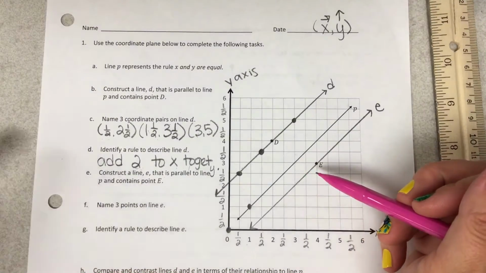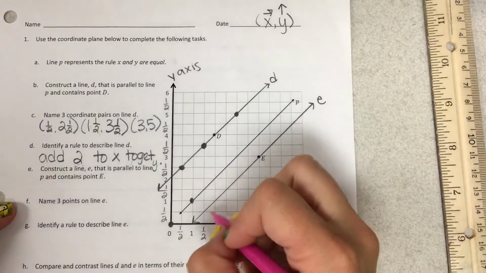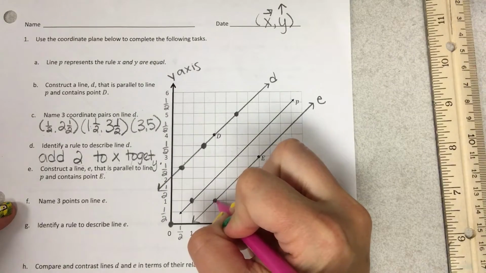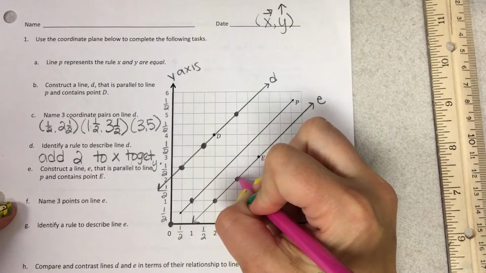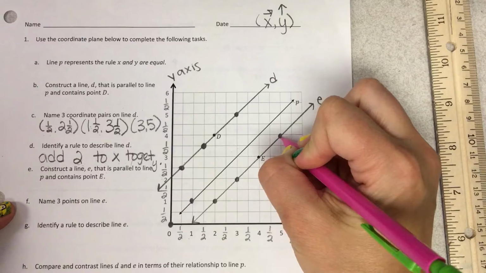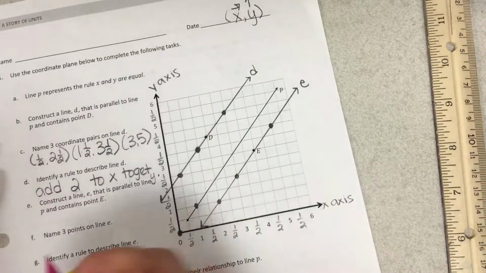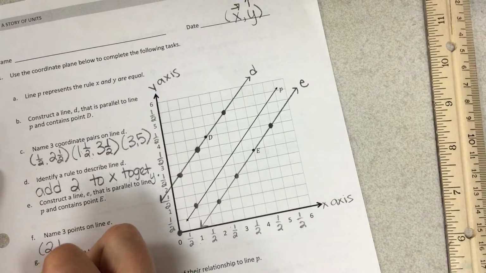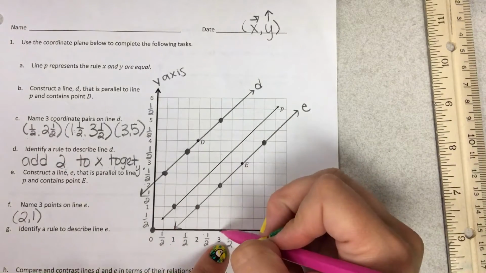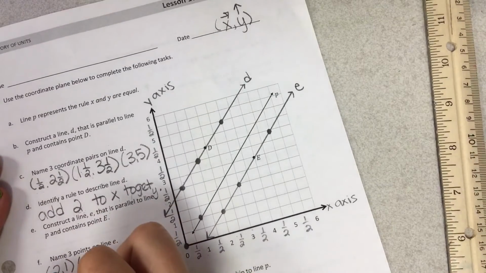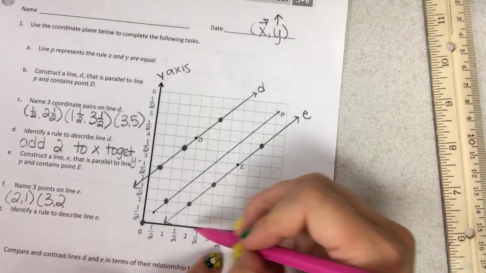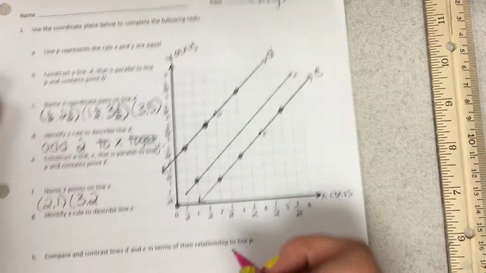All right, so then it says to name 3 points. Well, I'm just going to find a point here, and then let's go to a point here. Okay, so the first one I found was 2, 1. Okay, the second one I found was 3, 2. The next one I found was 5, 4.